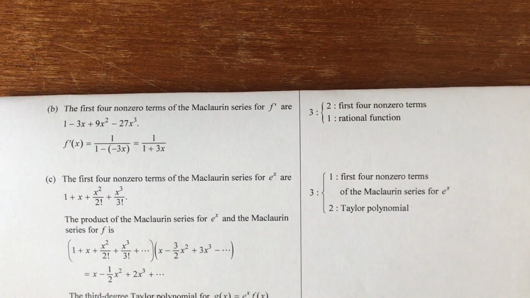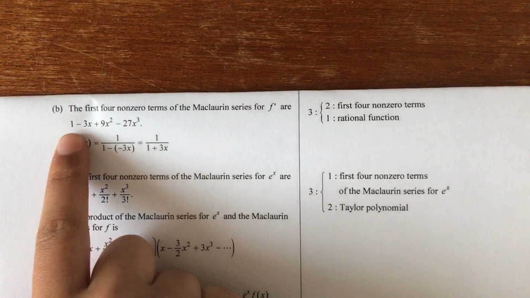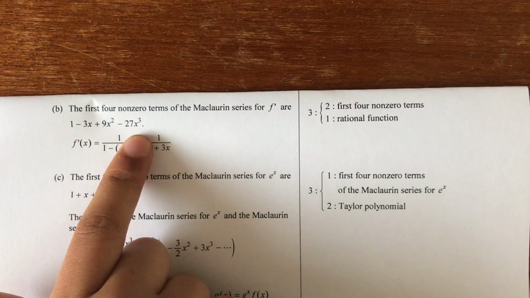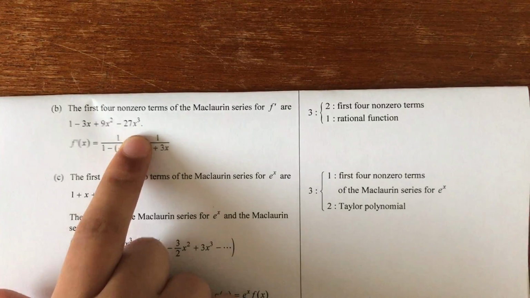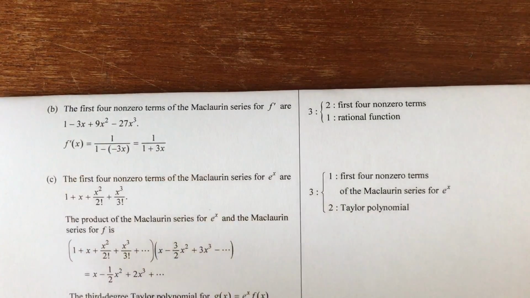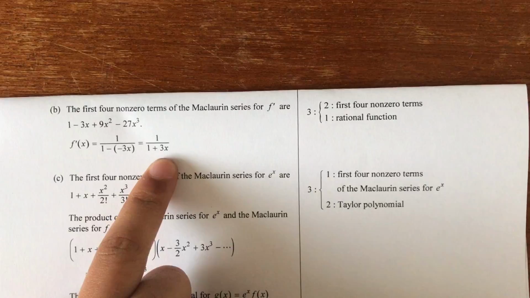3 total points can be earned for part B, and you can get the first 2 points by listing the first 4 non-zero terms, and you can earn the third point by using the formula and figuring out the rational function.